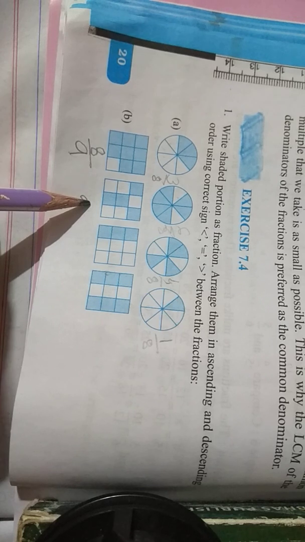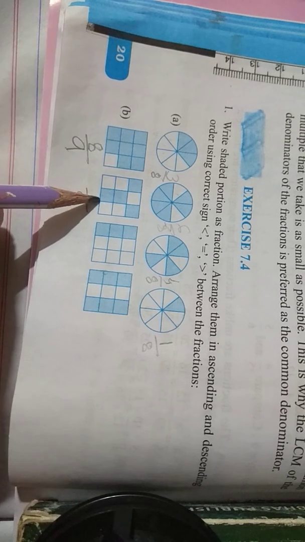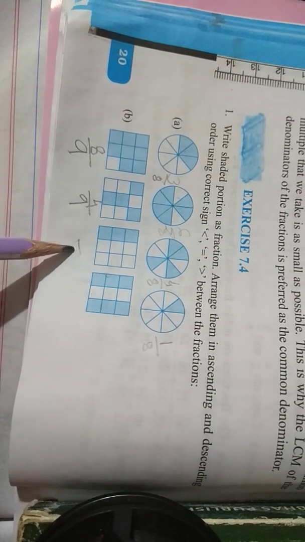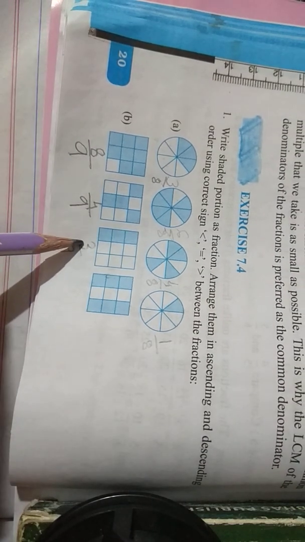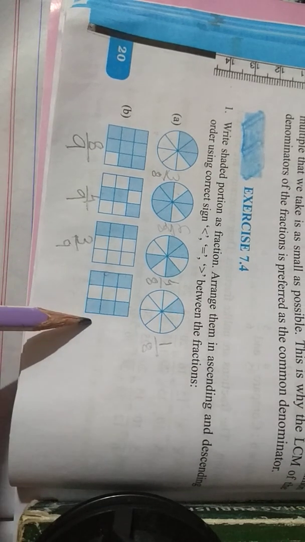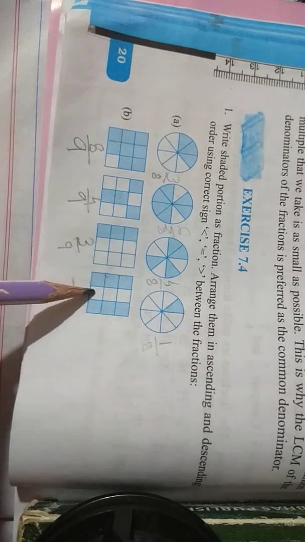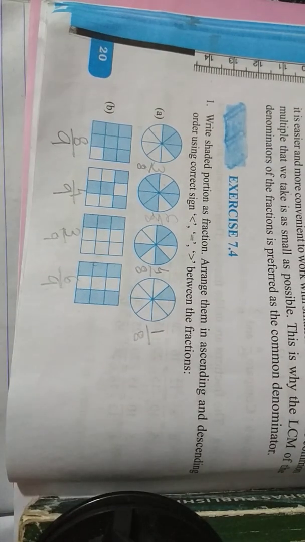Now next one, how many parts are made? 9. And how many are shaded? 4. So what is the fraction? 4 by 9. And here, how many parts are made? 9. And how many are shaded? 3. So the fraction is 3 by 9. And how many parts are here? 9. So out of 9, how many are shaded? 6. So what is the fraction? 6 by 9. Good.